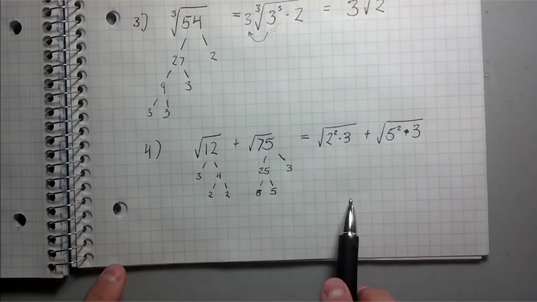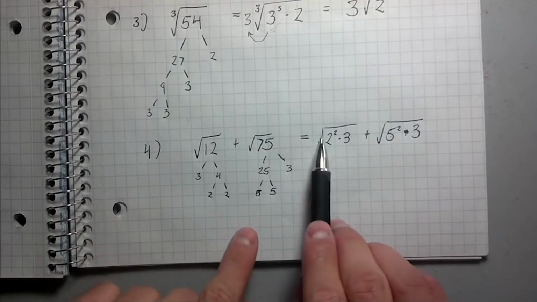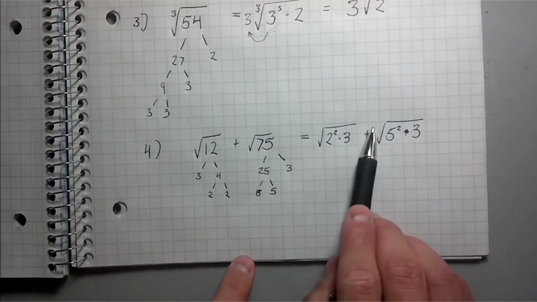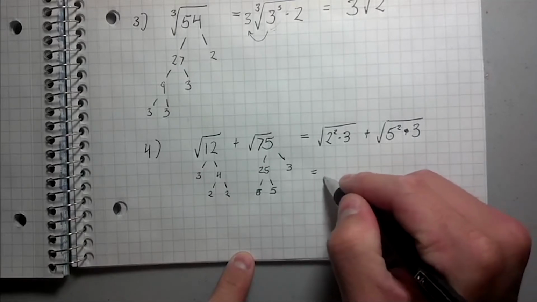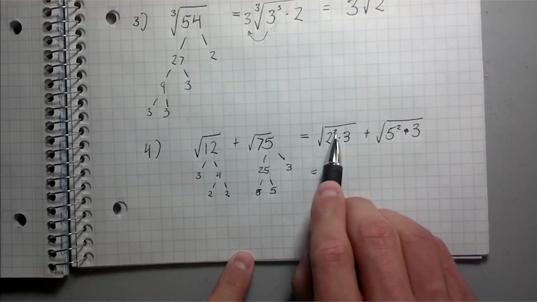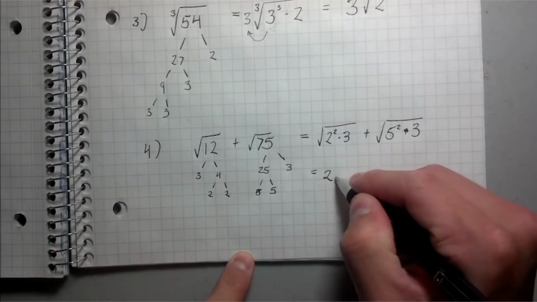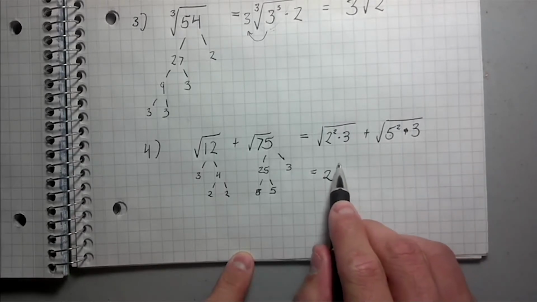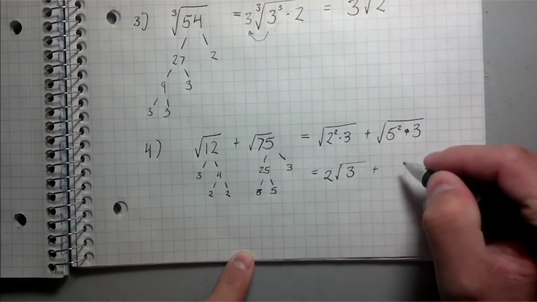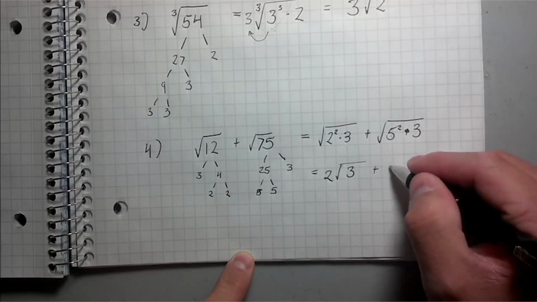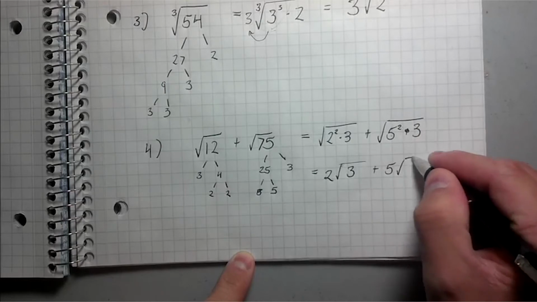So what's the next step? Remember, since these are both square roots, I'm going to be pulling out pairs of factors. I'm going to pull out this pair of 2s. It comes outside the radical and becomes a single 2, because I took the square root of it in the process of pulling it out. So this is 2 root 3, plus, pull out a pair of 5s, this is a 5 root 3.